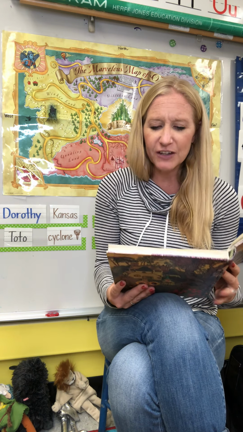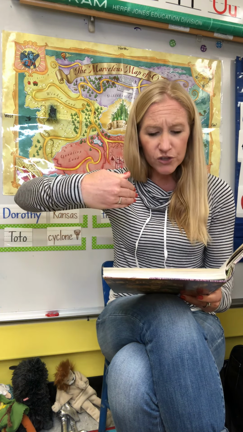The houses of the Munchkins were odd-looking dwellings, for each one was round with a big dome for a roof, and all of them were painted blue, for in this country of the East, blue was the favorite color.